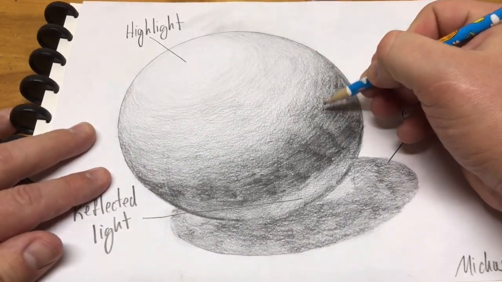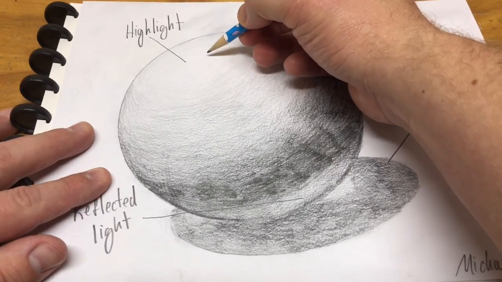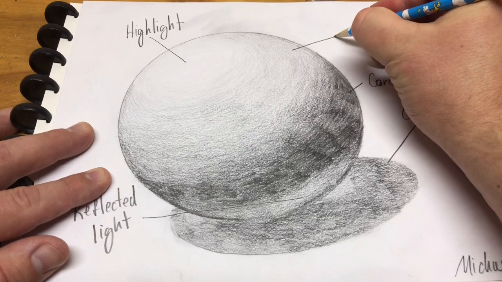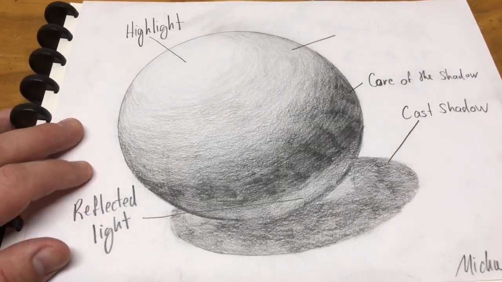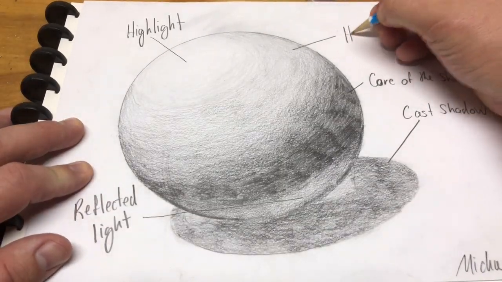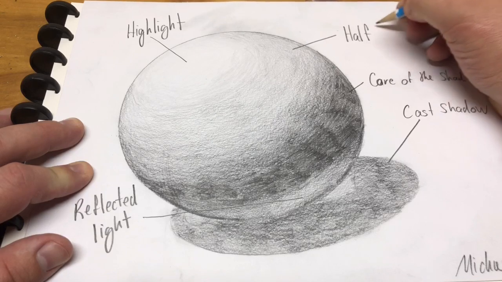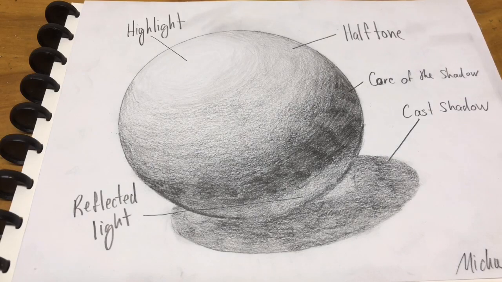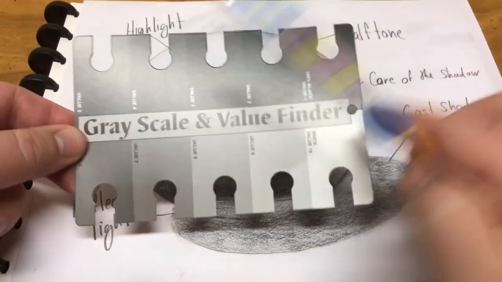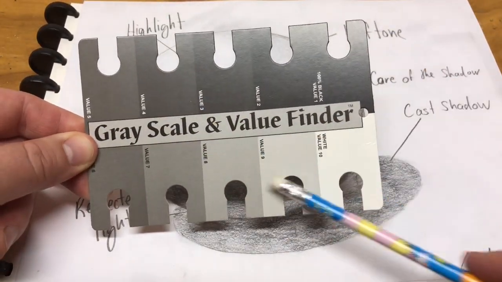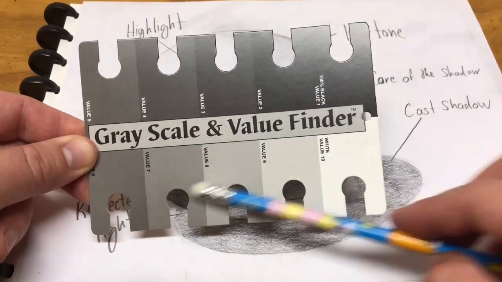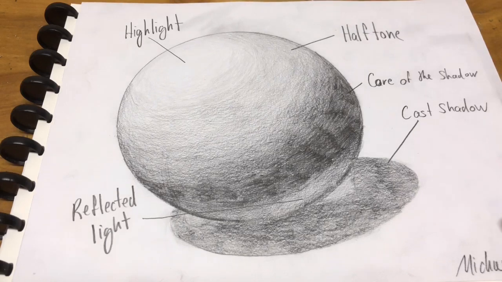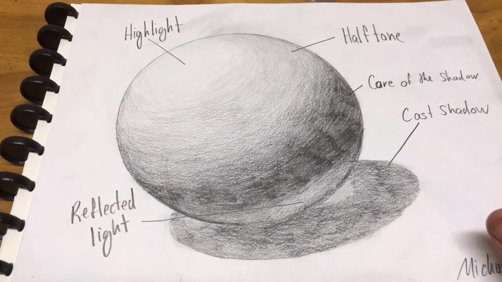And then here it fades from darkest to lightest. This mid-range section with all these middle values, that is called the halftones. They're these middle values right in here. Light, dark, and middle on our value scale. So this is what we're going to draw today.